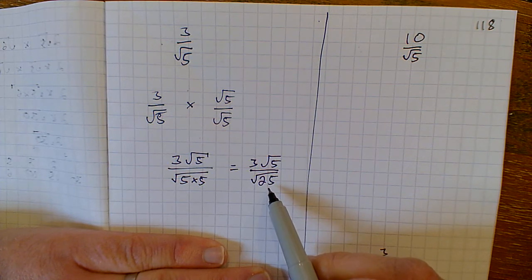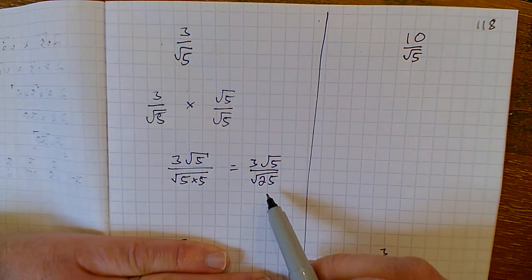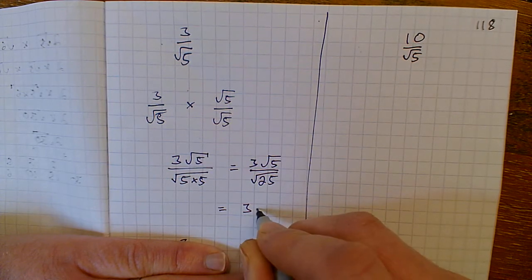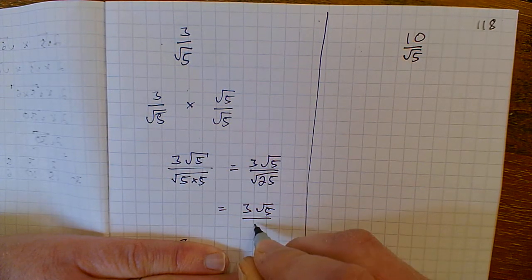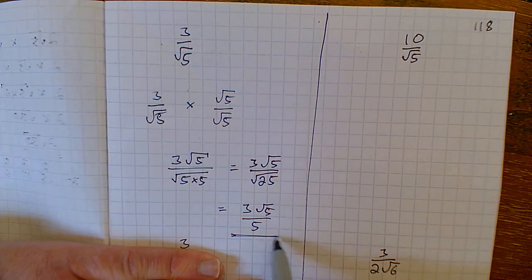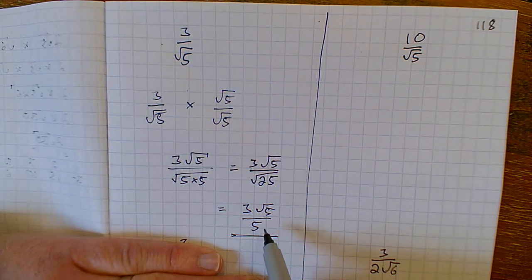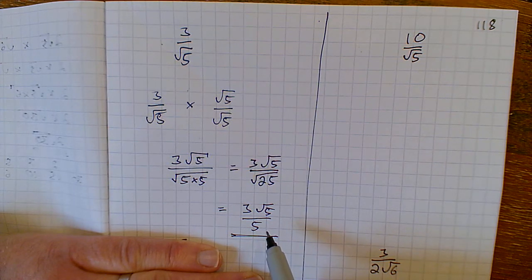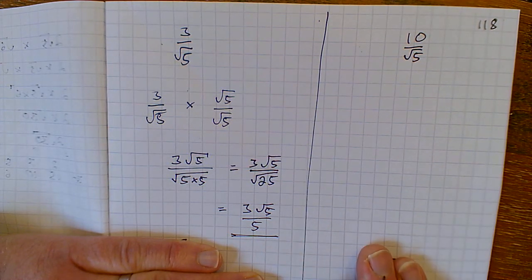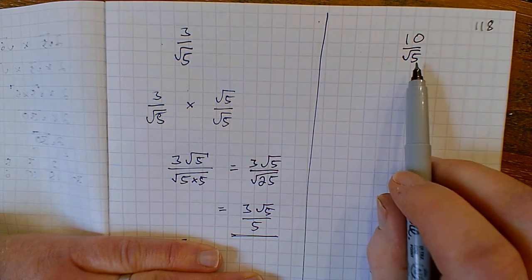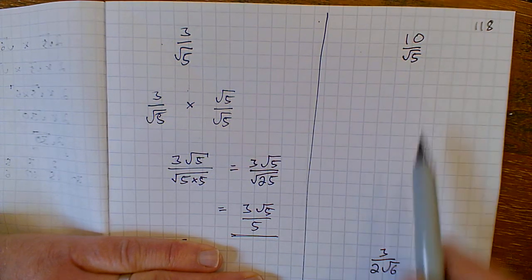But hang on, the square root of 25 is 5. And so that gives me as an answer 3 root 5 over 5. And that is our answer. We have made the denominator a rational number, the rational number 5. And that's the answer. So pause the video, have a go at 10 over root 5, and then come back and I'll show you how to do it.